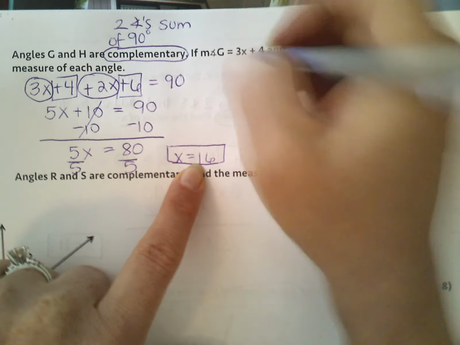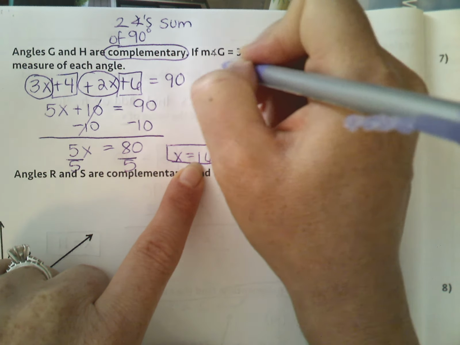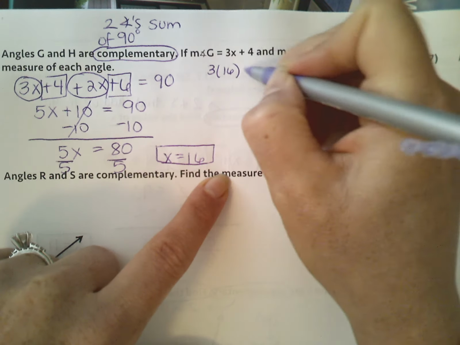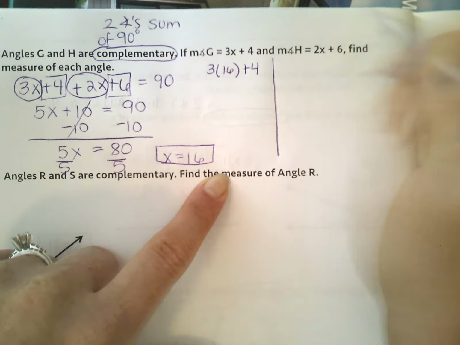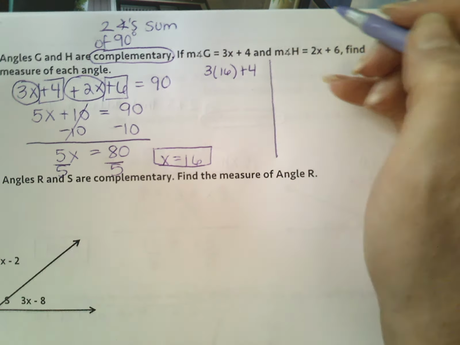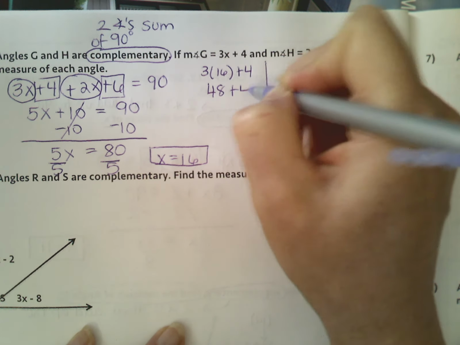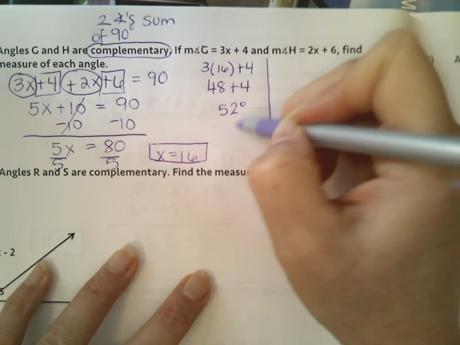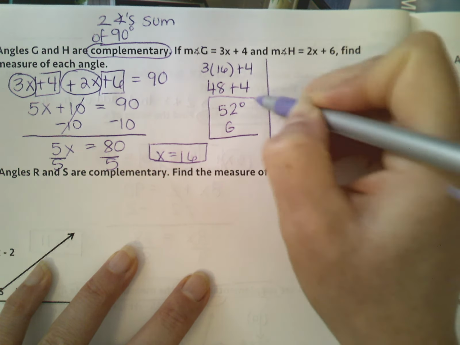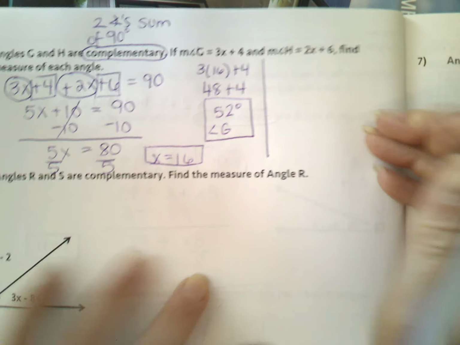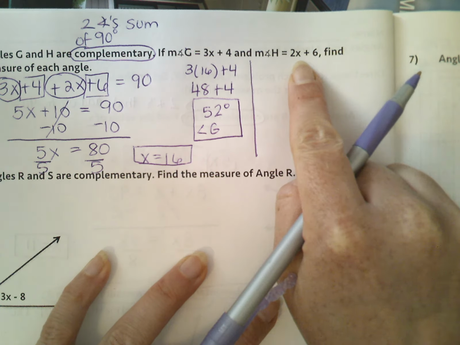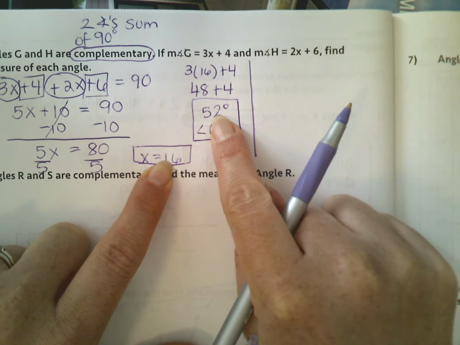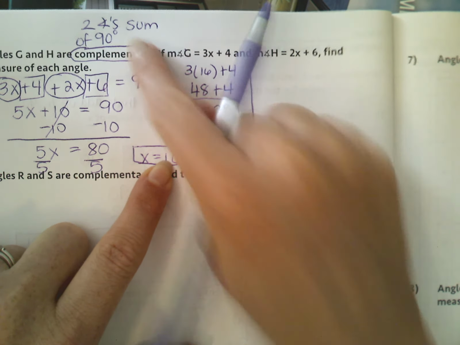In order for me to find what this is, I need that value of x. So all we now have to do is plug in our 16 where x is. I'm going to replace x with 16 that we solved for. So 3 times 16 is 48, plus 4 is 52 degrees. So angle G, the measure of angle G, is 52 degrees. Now I'm going to find the measure of angle H. So I could, if I know these two have to add up to 90, and I know this angle G is 52, I could subtract 90 minus 52.